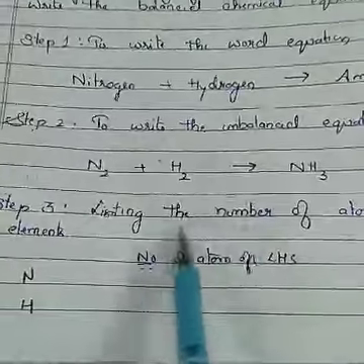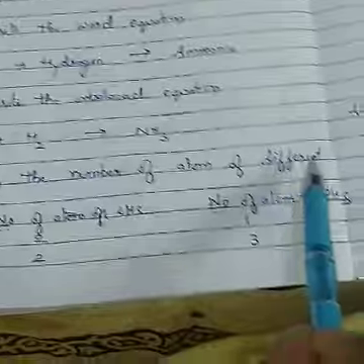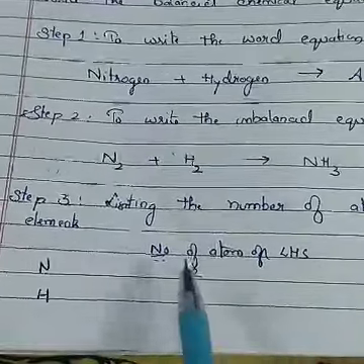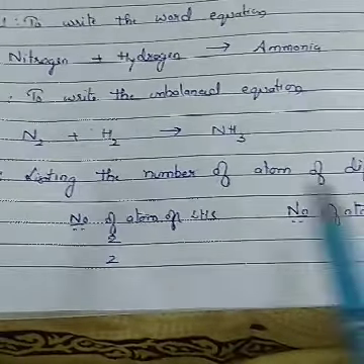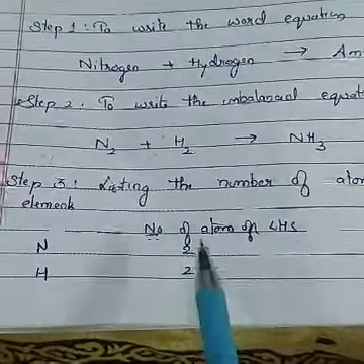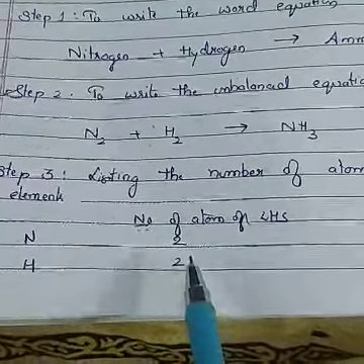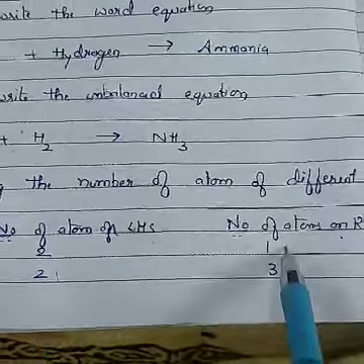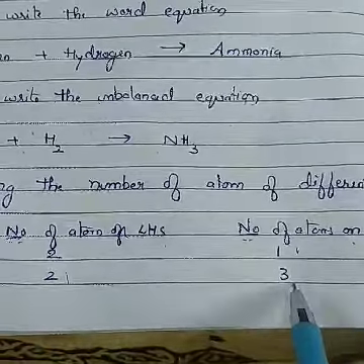The third step, listing the number of atoms of different elements: elements, number of atoms on left hand side and right hand side. We have 2 elements, nitrogen and hydrogen: 2 atoms of nitrogen and 2 atoms of hydrogen on the left. Similarly, 1 atom of nitrogen and 3 atoms of hydrogen on the right.